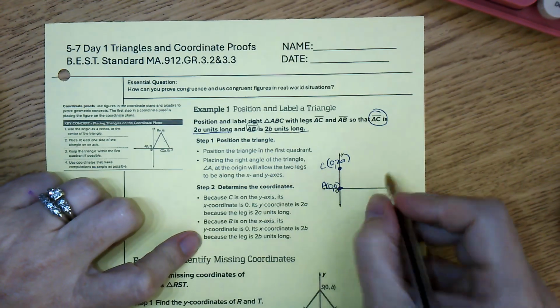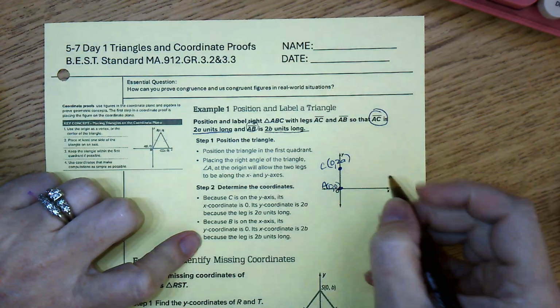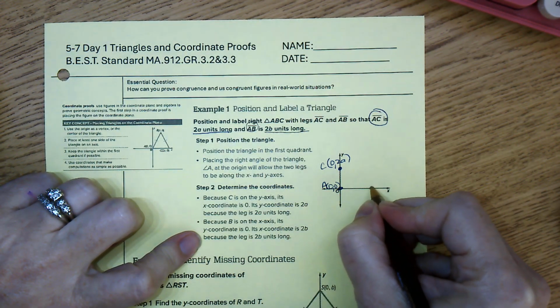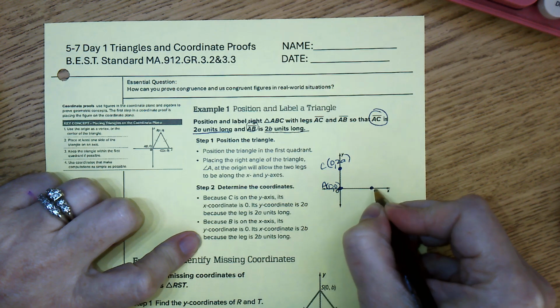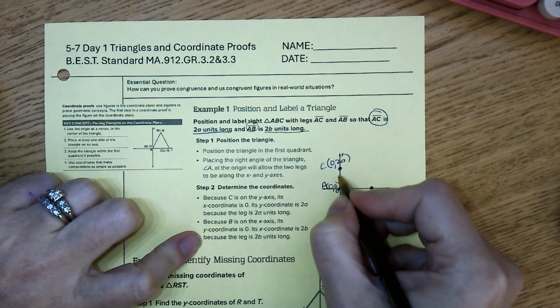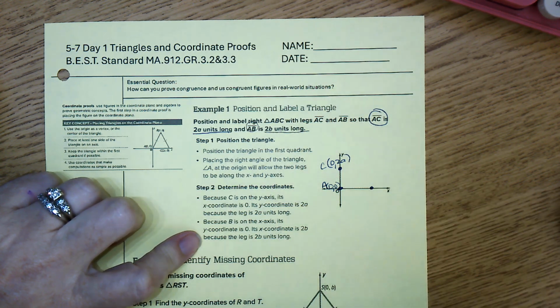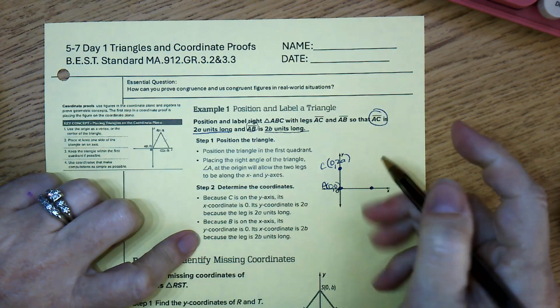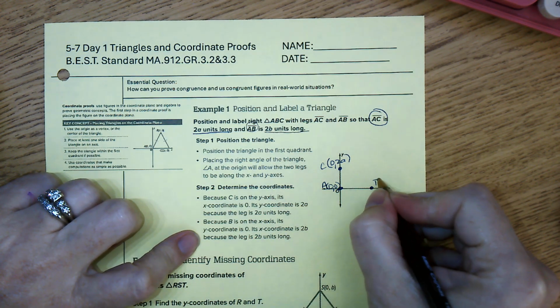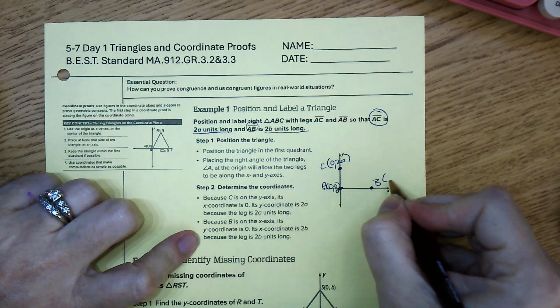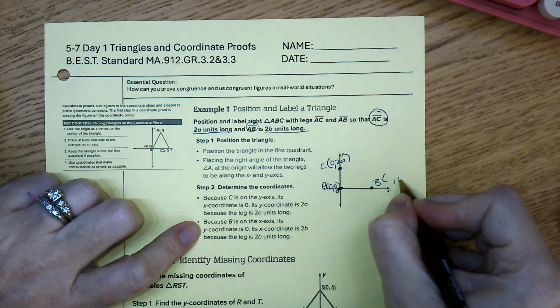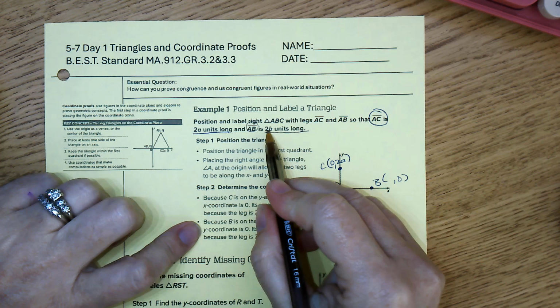All right, so where on the x-axis? Somewhere, as long as it's on the x-axis. It doesn't have to equal it, because it doesn't say A and B equal each other, so they can be different lengths. All right, so this is B, and its coordinates, well, we know our y is 0, and our x, well, that's 2B.